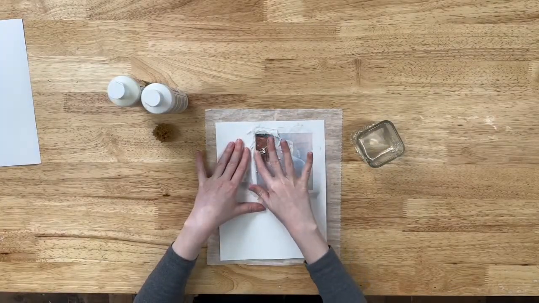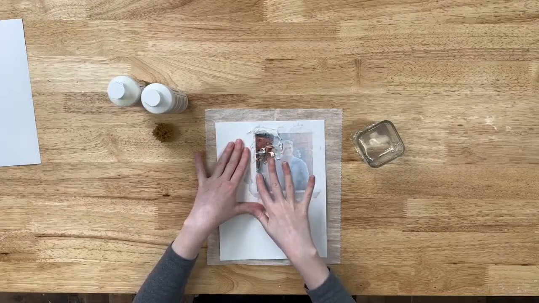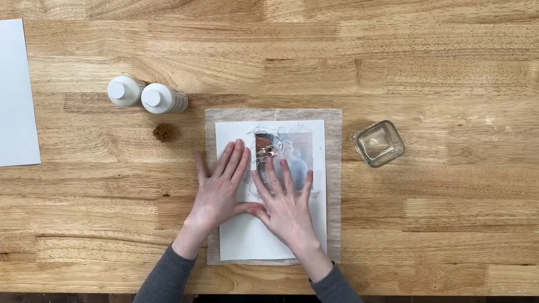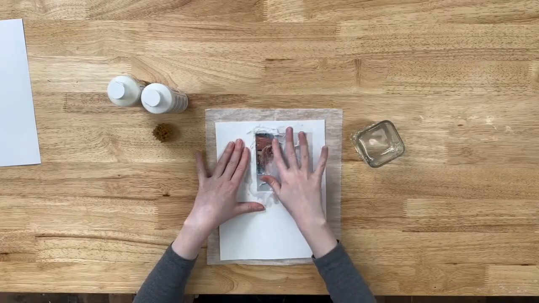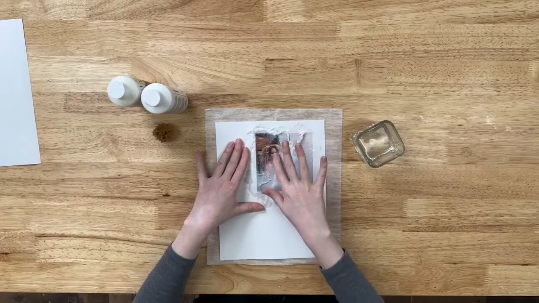So most home office programs that you'll probably have yourself, like PowerPoint, Word, things like that, you can actually reverse the image, so it's not hard to do.